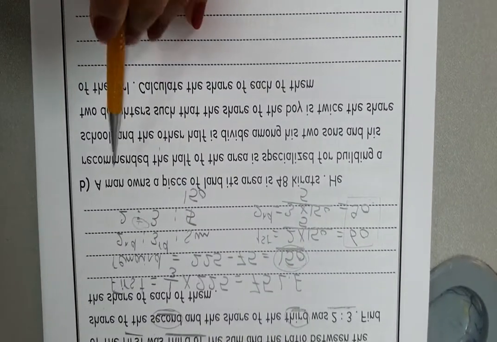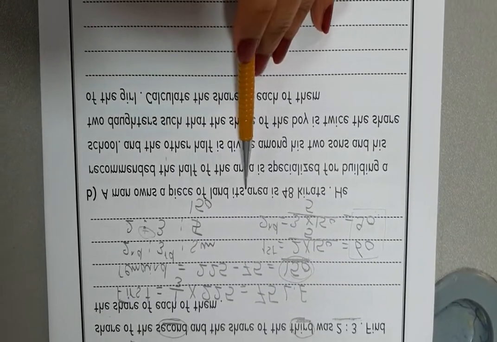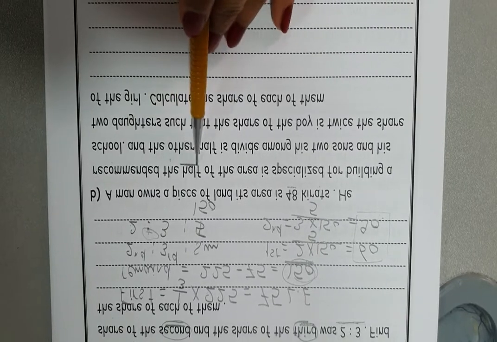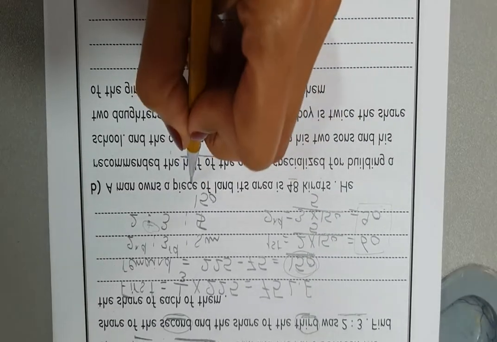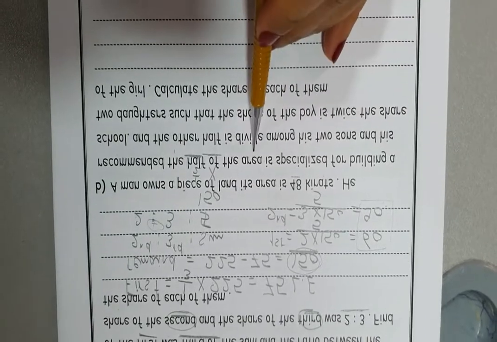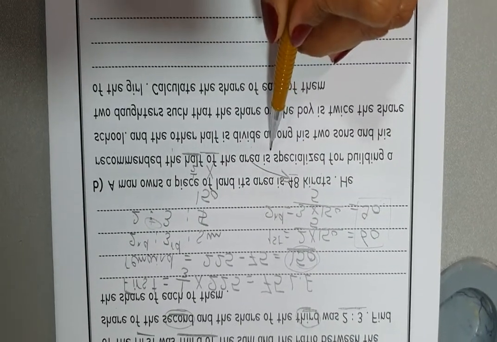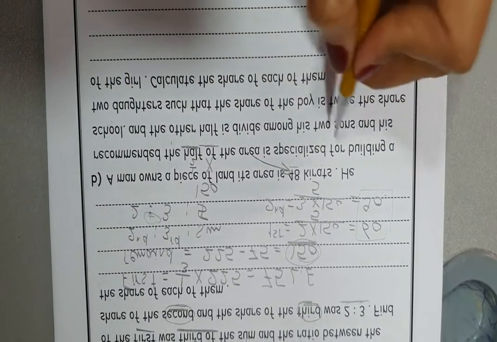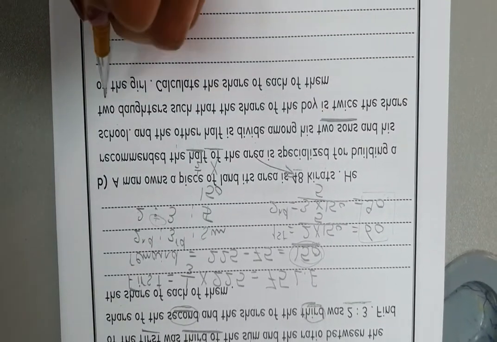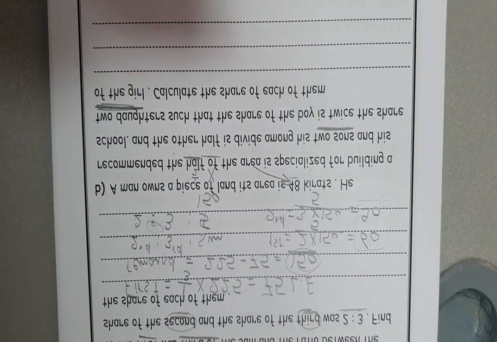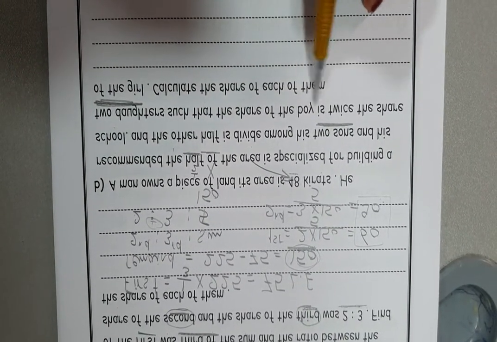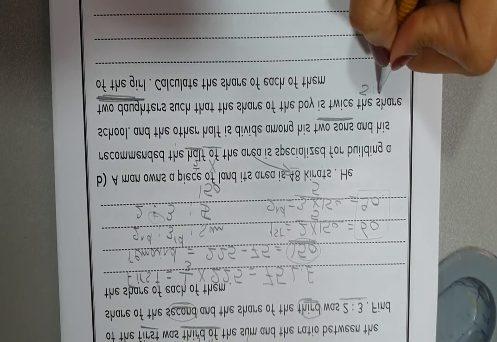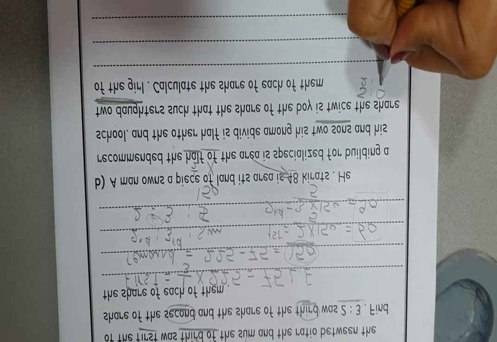Okay, number B. A man owns a piece of land. Its area is 48 kirats. He bequeathed a half of the area to be specialized for building a school, and the other half is divided among his 2 sons and his 2 daughters, such that the share of the boy is twice the share of the girl. I said before, when I have son and daughter, it will be 2 to 1.